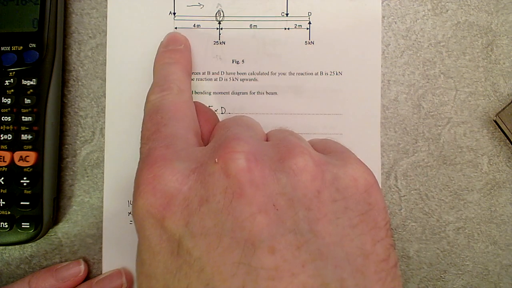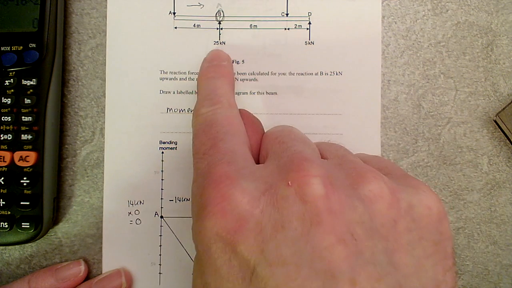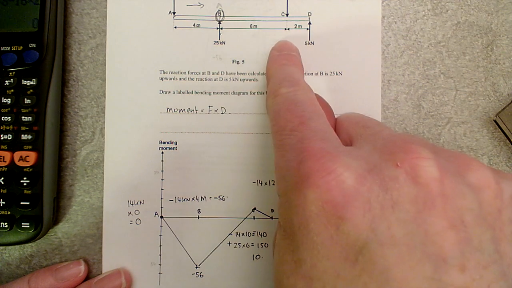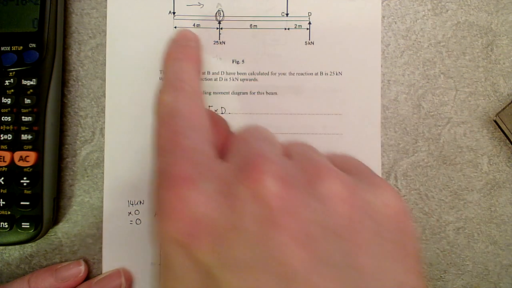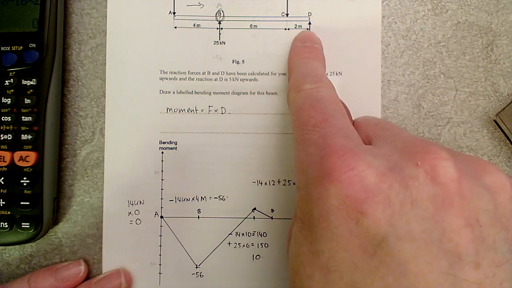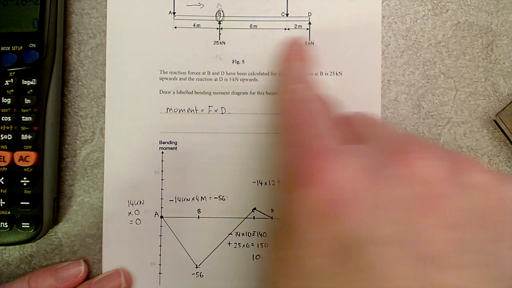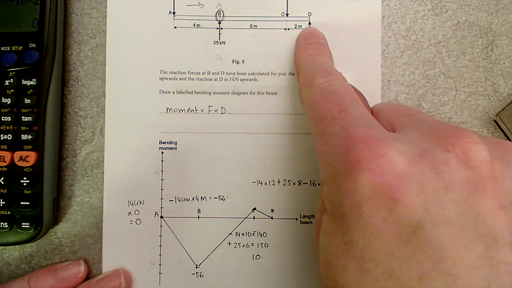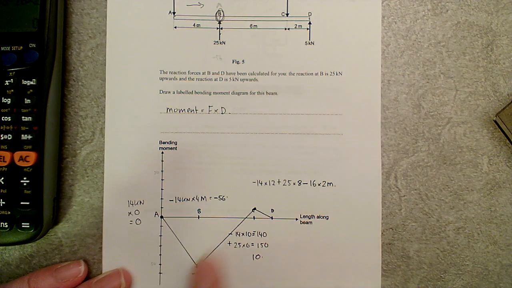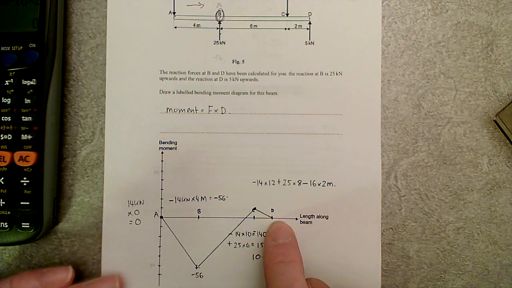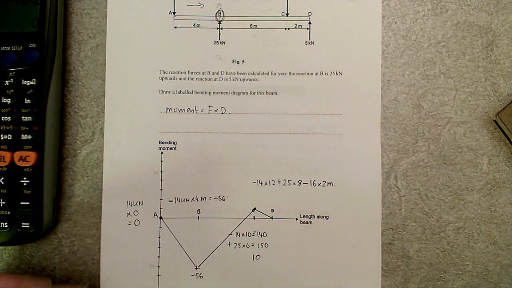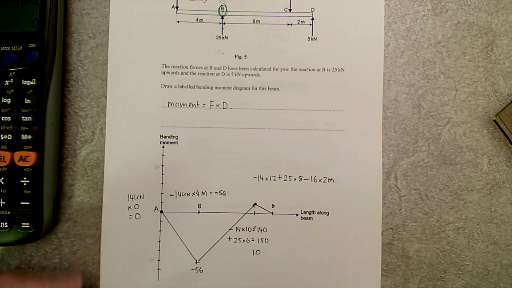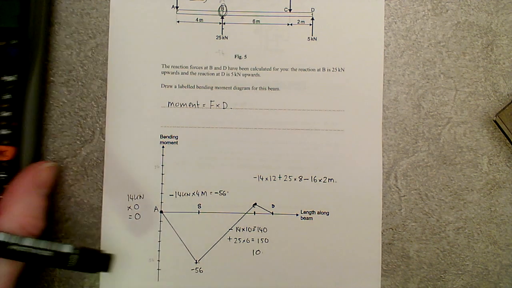At point C we've got minus 14 times 10, 25 times the 6, and at point D we've got minus 14 times the full 12, 25 times the 8, and minus 16 times the 2. And we plot those on our graph to give us our bending moment diagram for the beam. I hope that's helped, and do well in the exam.